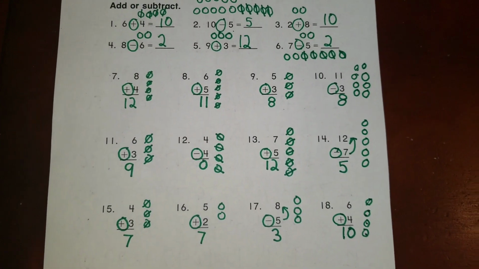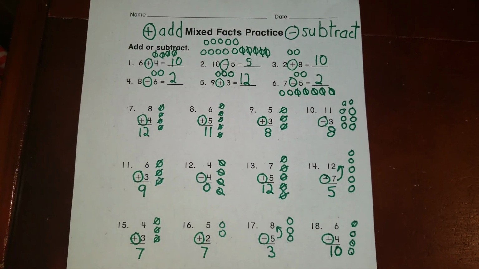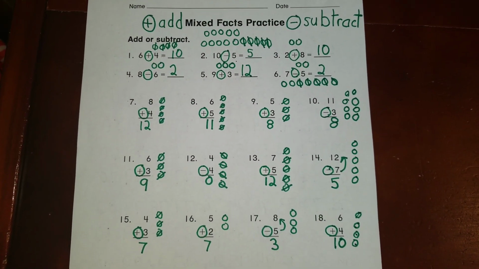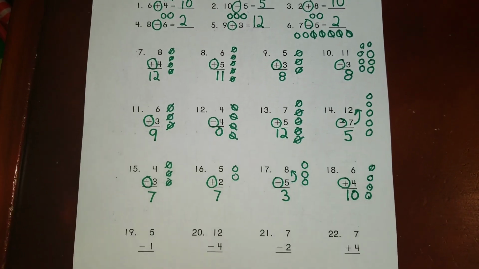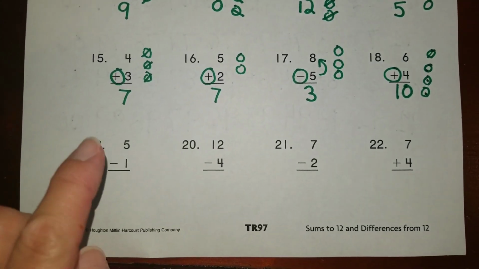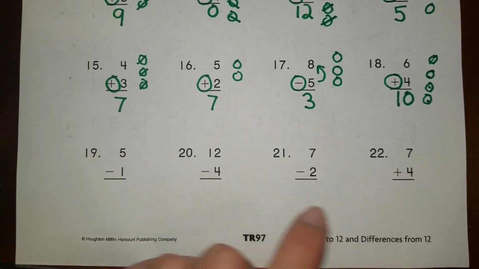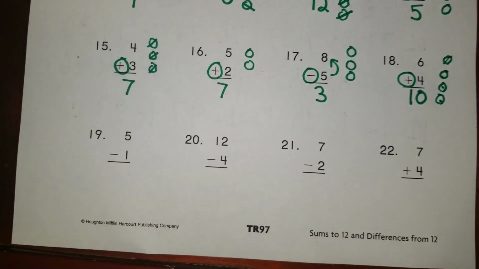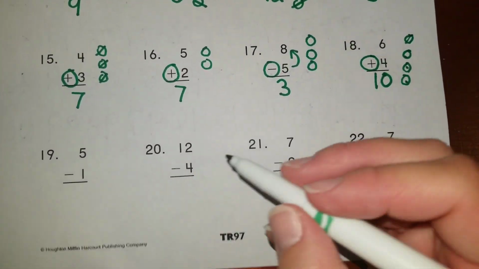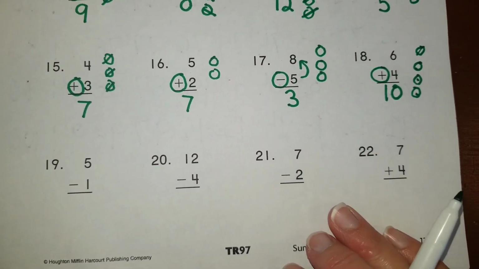And this is what we have so far, boys and girls. I'm getting everything on the screen because there's one more row at the very end. At the very end, we have problems 19 through 22. There's 4 of them, and I want you to work on these on your own.